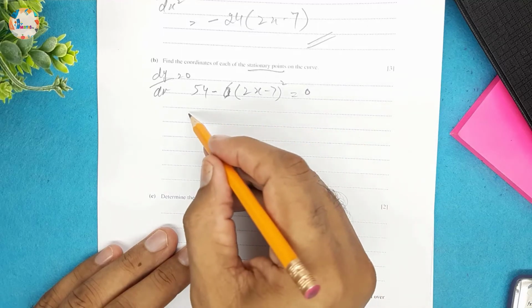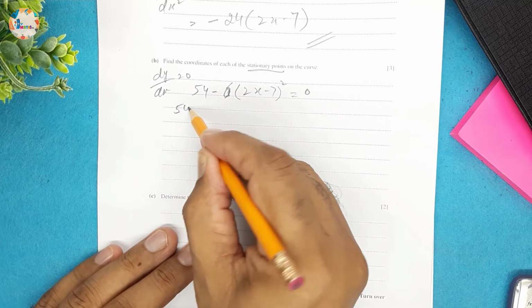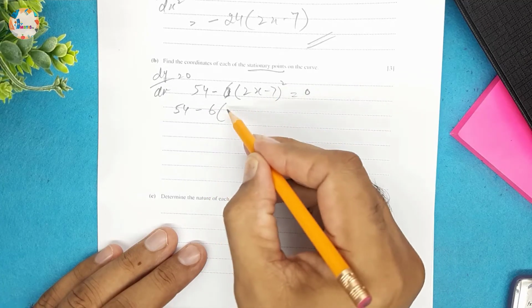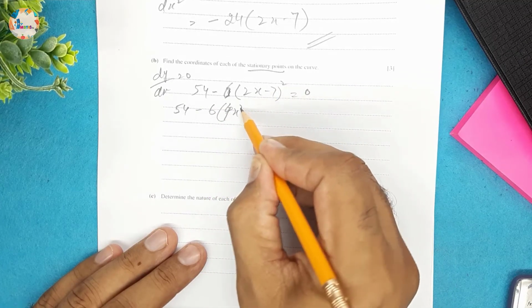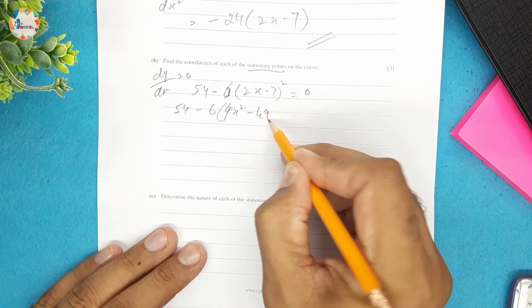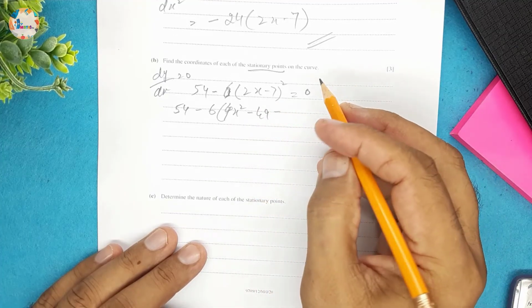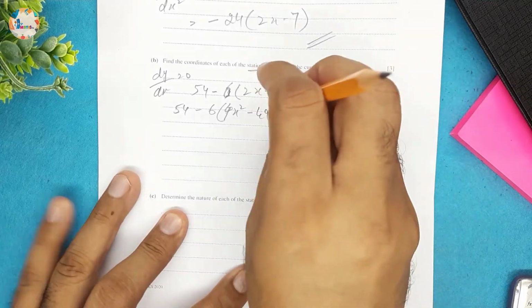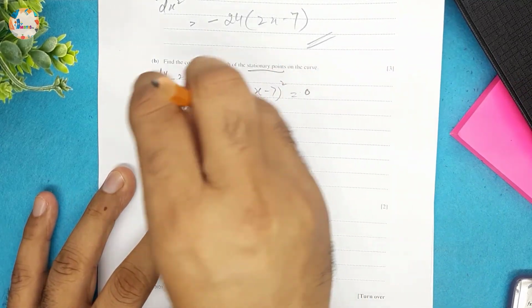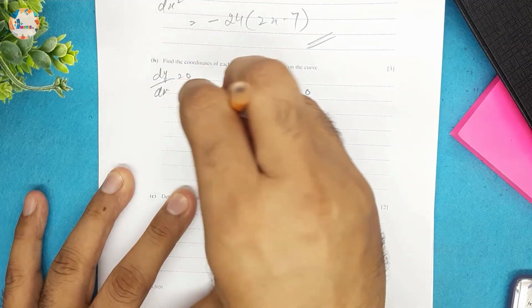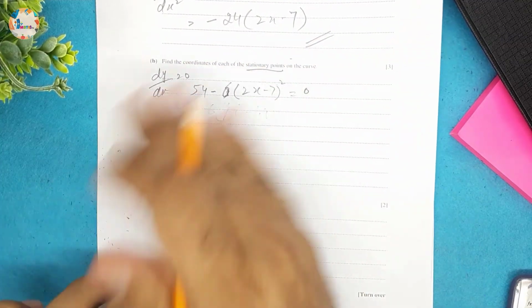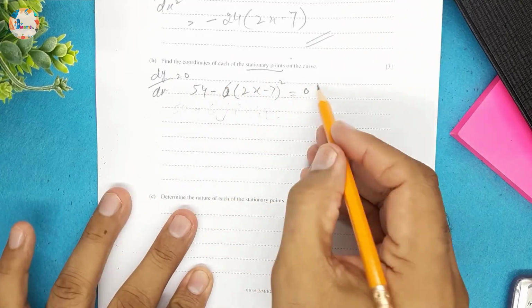If we simplify this, it will be minus 6 into (4x squared minus 49). Otherwise, what we can do, we can shift. It will be a little difficult if we open the square and then factorize. So what we will do, we will shift this one to the other side.